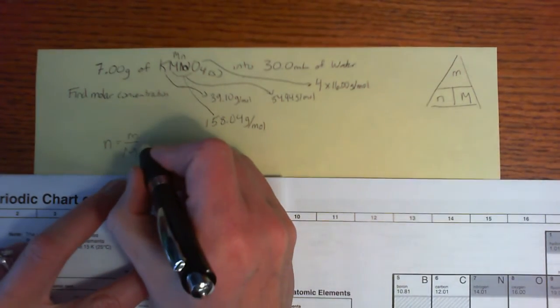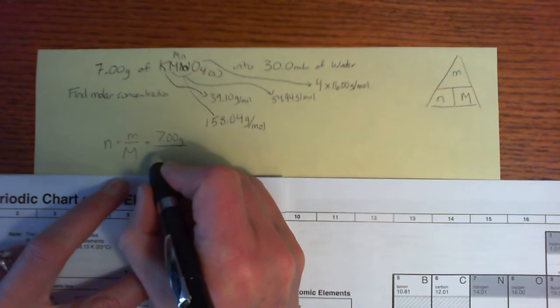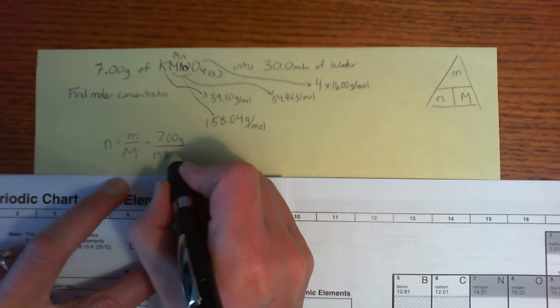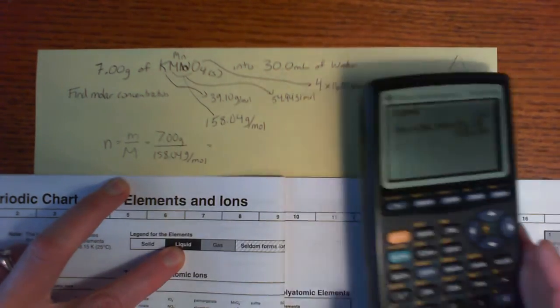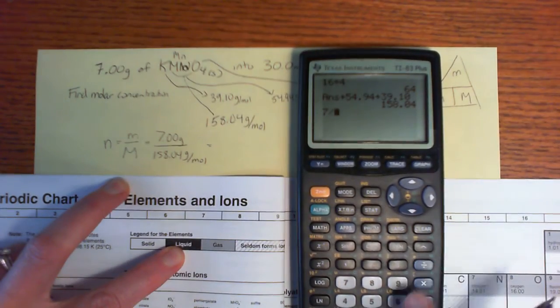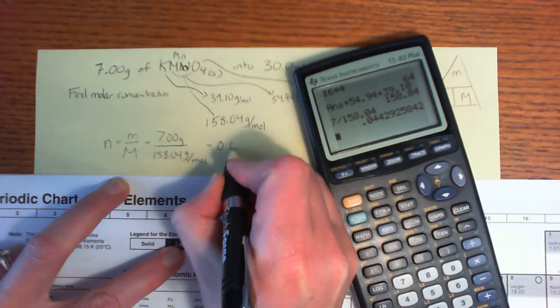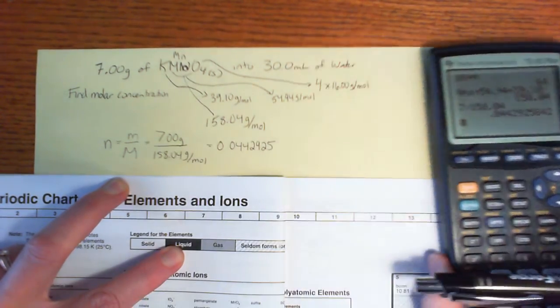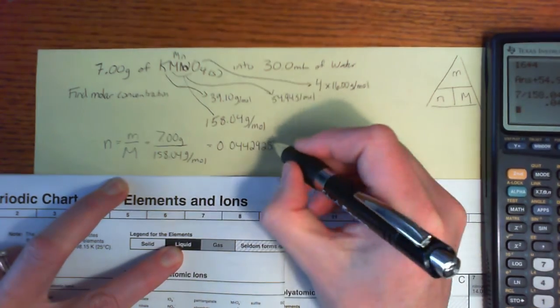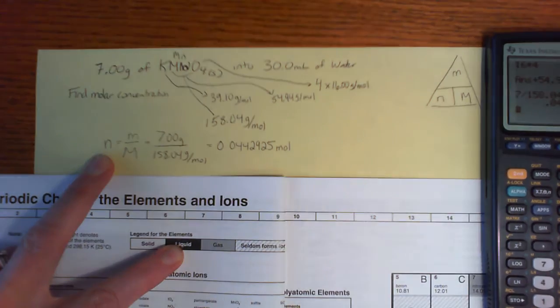So our mass is 7 grams. Our molar mass we just calculated, 158.04 grams per mole. Let's pop this in the calculator. 7 divided by 158.04 should be a small number. Yes, it is. 0.044292. I won't round off quite yet. And this is moles. We just found n, which is moles.